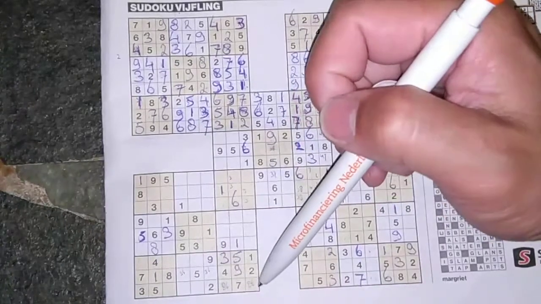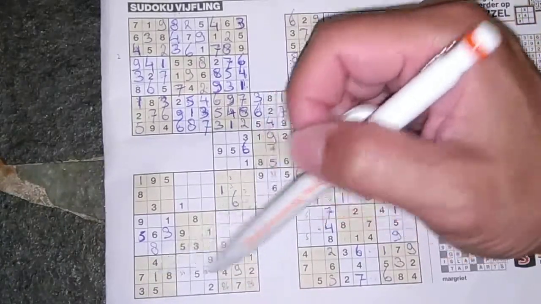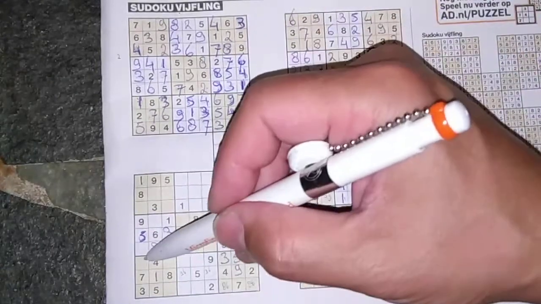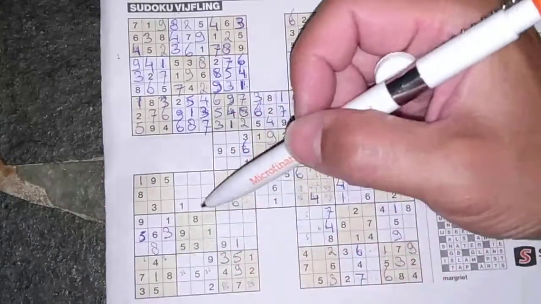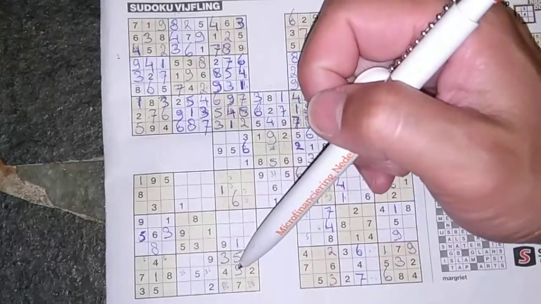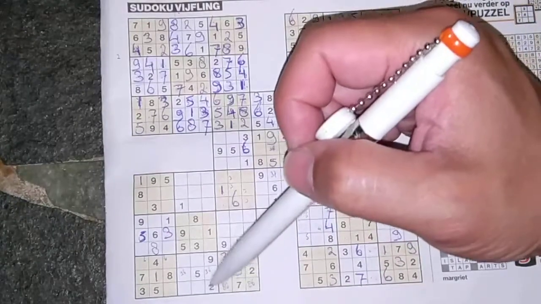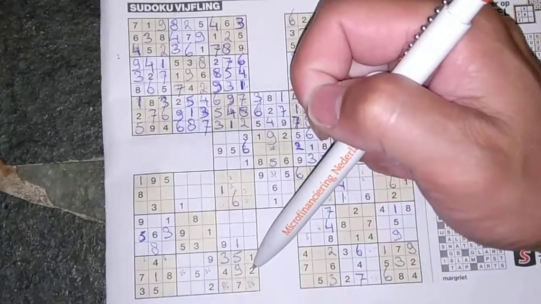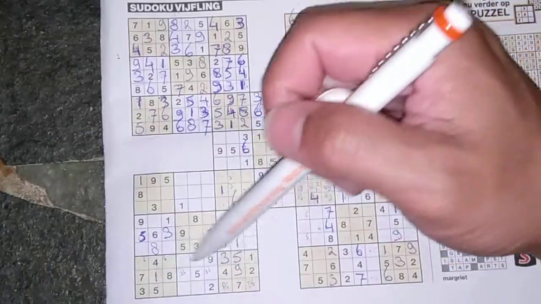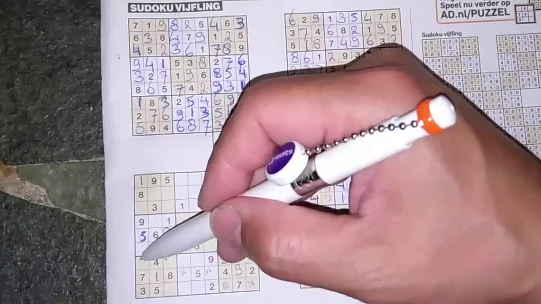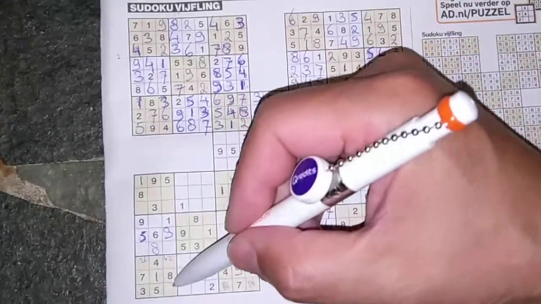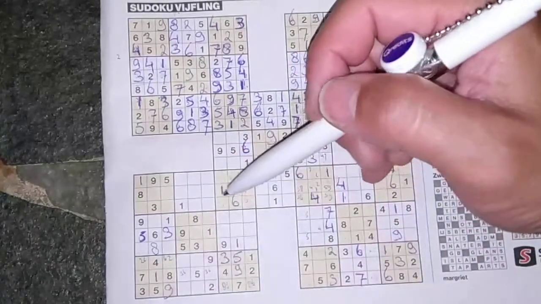So we have a 6 in this row, 6 in the row above. So in that row, the only 2 places for the 6 here or there. Same with the 2. We have a 2 here, and a 2 in the row above. So in that row, the only 2 places for the 2, together with the 6. One box left in this big square for the number 9.